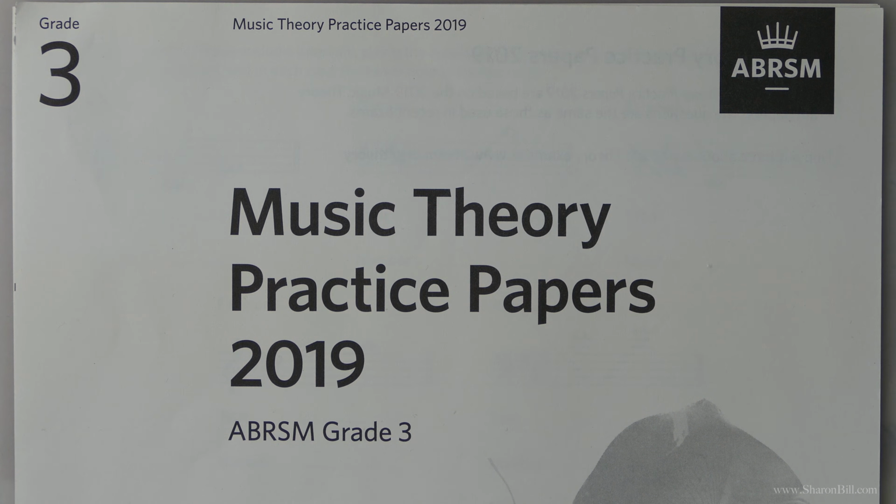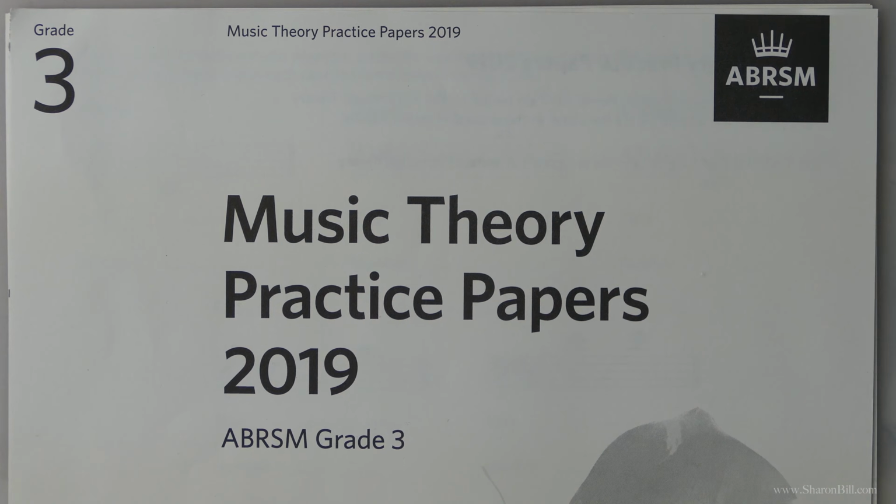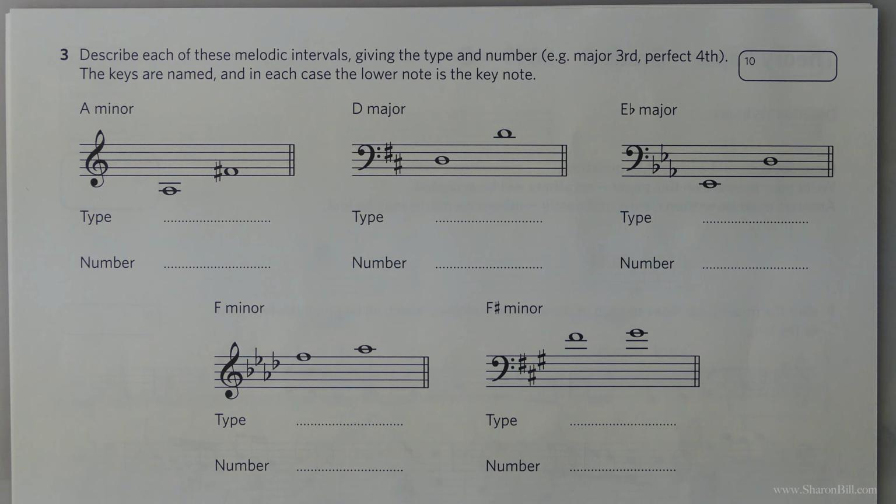Now we're going to continue with the 2019 practice paper C for Grade 3. If you turn with me in the Grade 3 2019 practice paper work booklet to page 12, we can continue with this. I'm hoping you've had a go of this on your own, and then we'll check through this together now. We're looking at intervals.